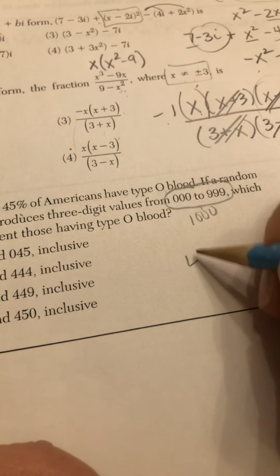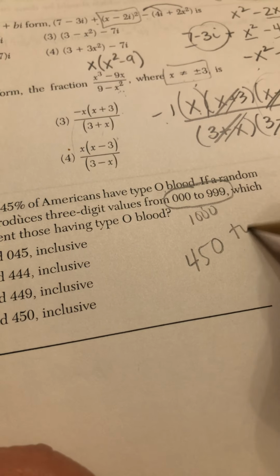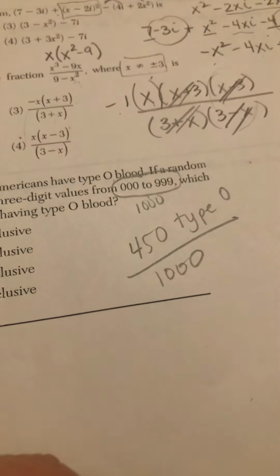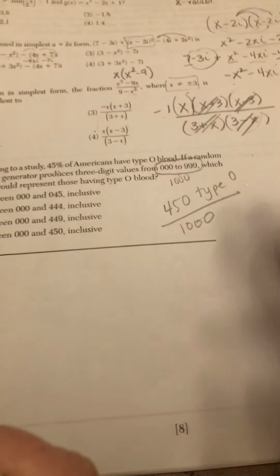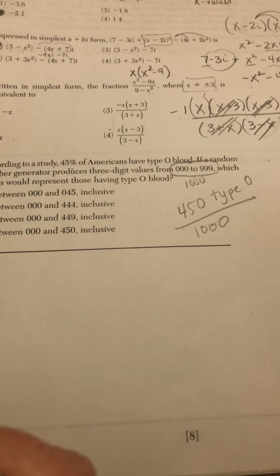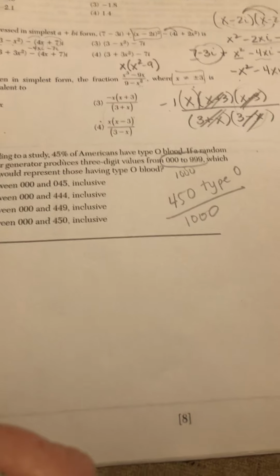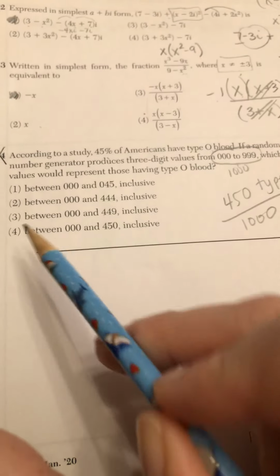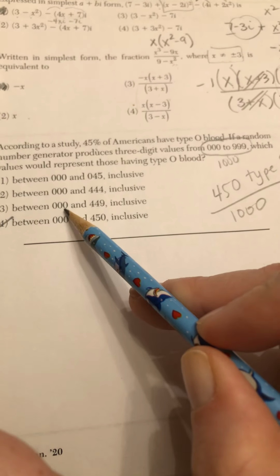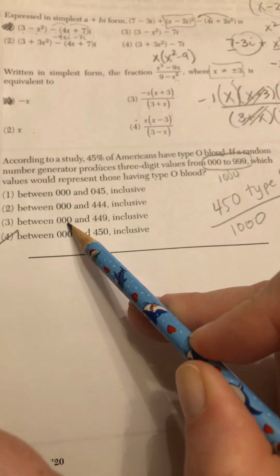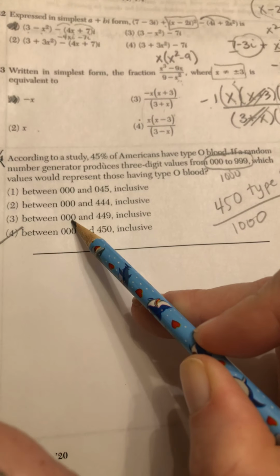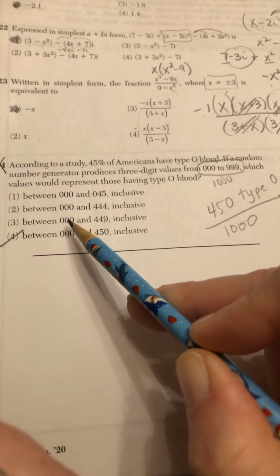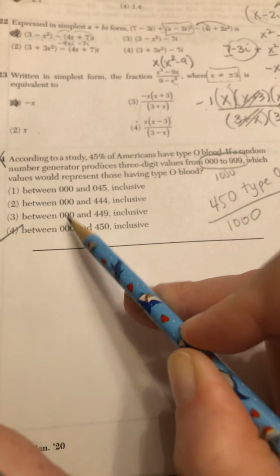So we're saying 450 people have type O out of the 1,000 people that we asked. So if we assigned the first 450 people type O blood, here is the trick. They want you to pick number 4, because that is 45%. The problem is, remember, when you include 0, that is an extra number. So you're only going to go to 449. This is the extra person to get you to 450.